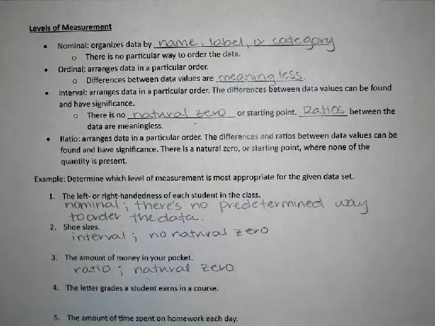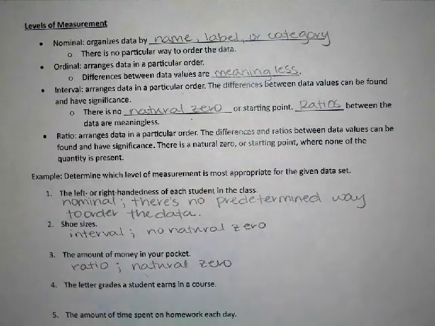But if I'm talking about an A, a B, and a C, it doesn't make any sense to say a B minus a C or a C minus a B tells me something about a quantity. It doesn't. It only does if you talk percentages. So the letter grades that a student earns in a course would be ordinal because it does not meet this requirement.